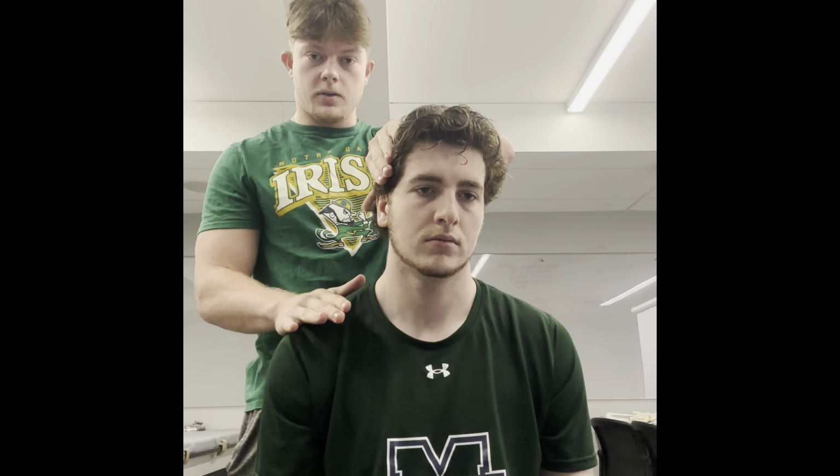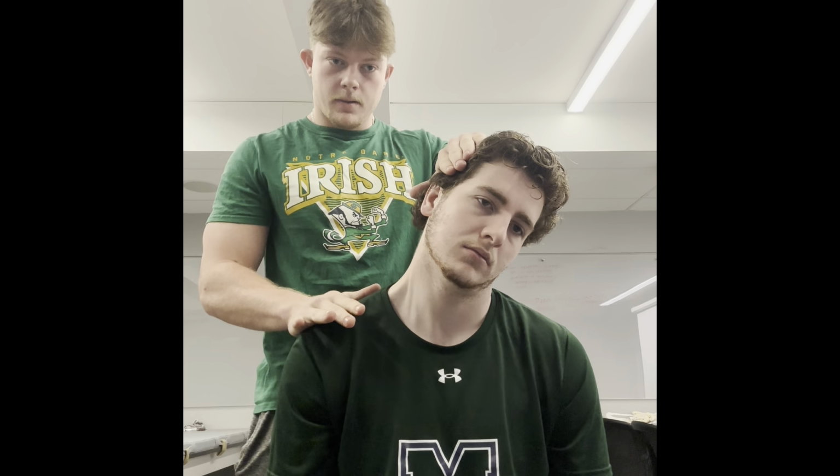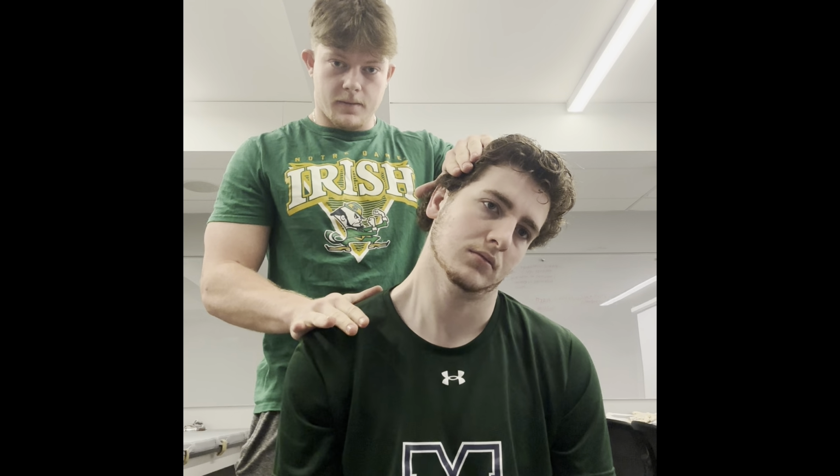Okay, Mr. J, now we're going to do the brachial plexus traction test. So I'm going to take his head right here and take his shoulder here. I'm going to compress his shoulder and push his head away. Good. Okay, so a positive test is reproduction of pain and or paresthesia symptoms throughout the involved upper extremity.